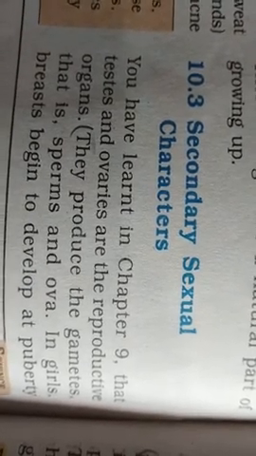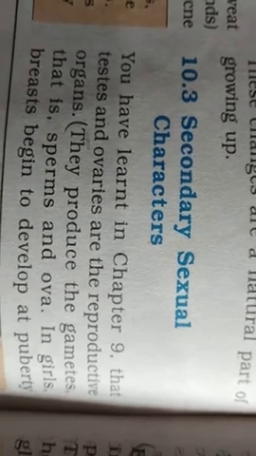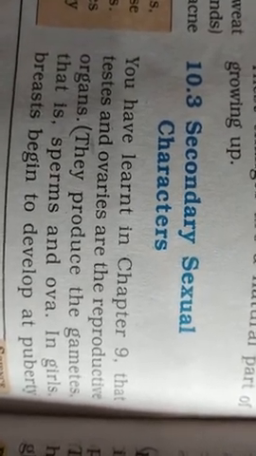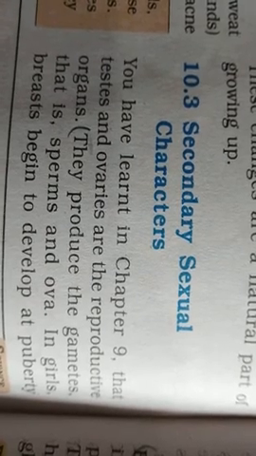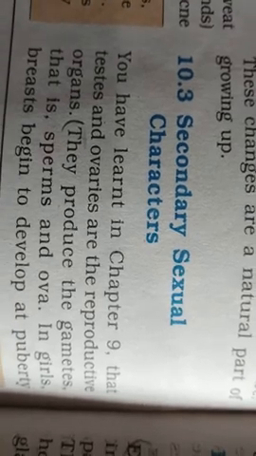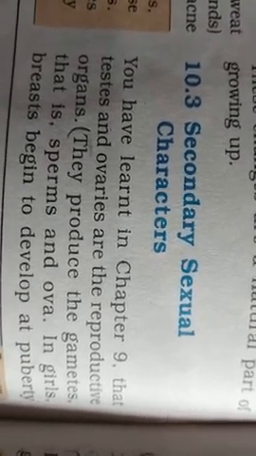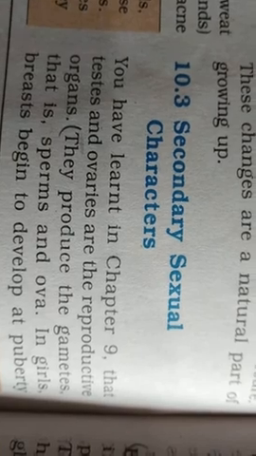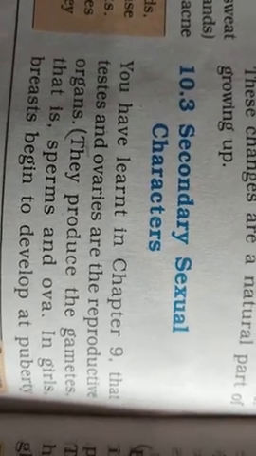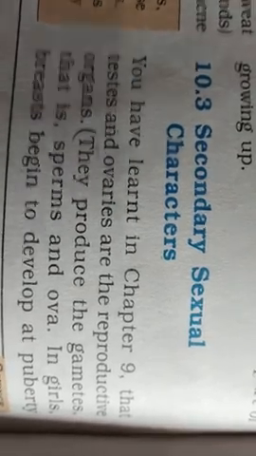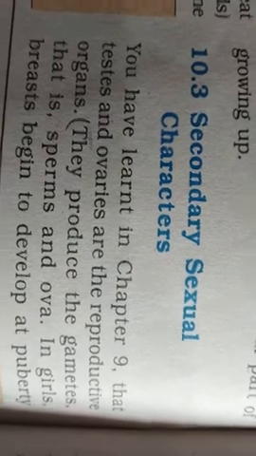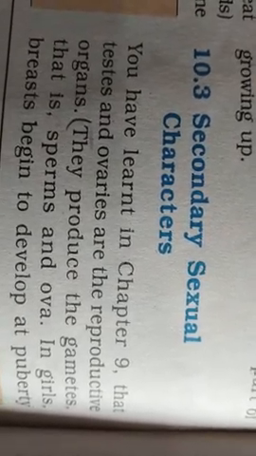This causes the changes in boys which we have learnt before: the secondary sexual characters as well as the development in body shape, voice quality and height.